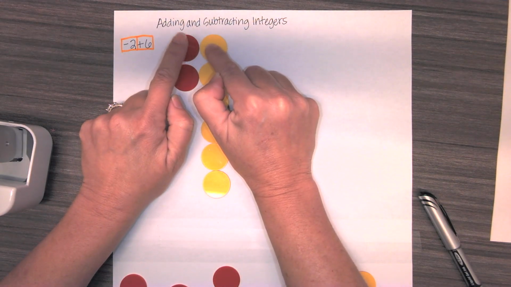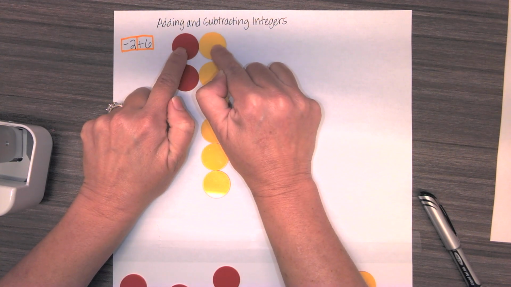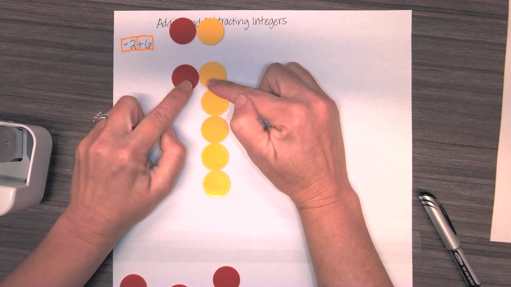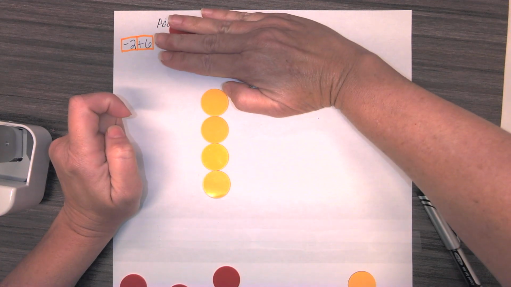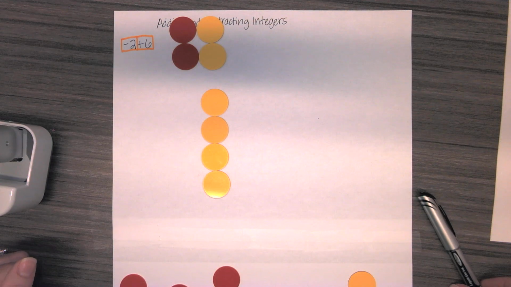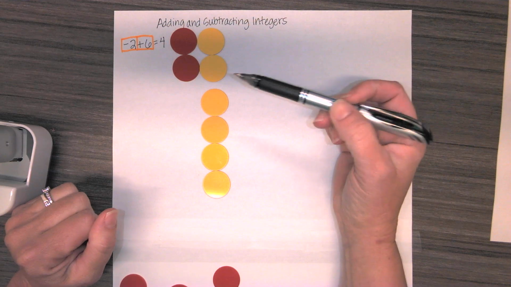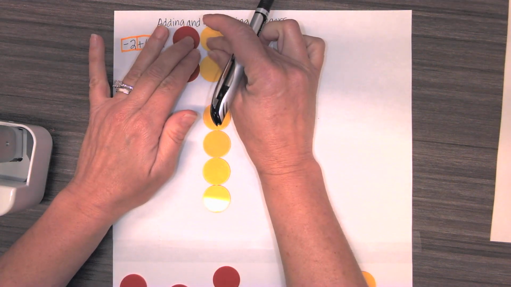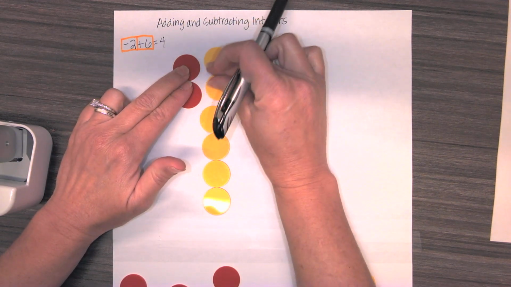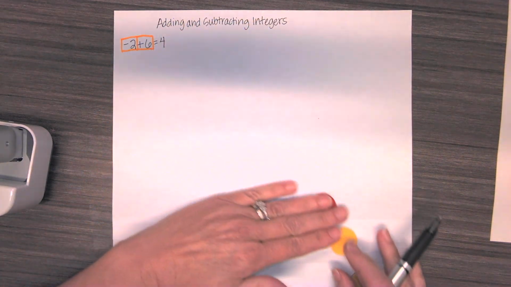Now remember, I just talked about how if you have a -1 and a +1, those make 0. So when you have a pair like this, they zero each other out. Those are gone. There's another pair. Those are gone. So we want to think of those as being gone, and what's left? We have 4 yellows left. The yellows are positive, so that means our answer is +4, because that's what would be left after these opposites zero each other out. Okay, these -2 right here are wiped out by these +2, and we have +4 left.